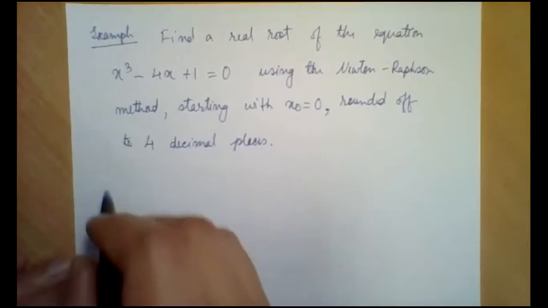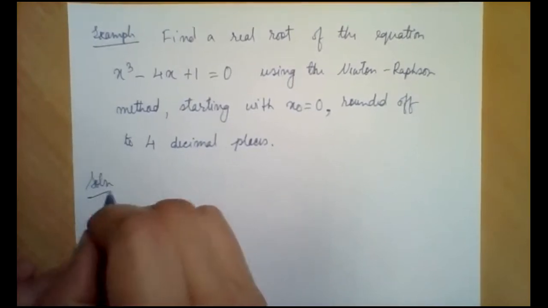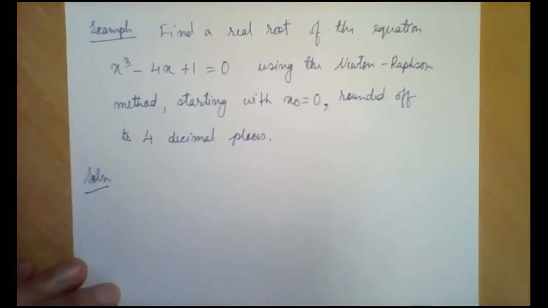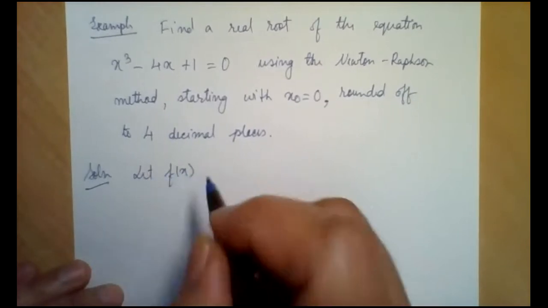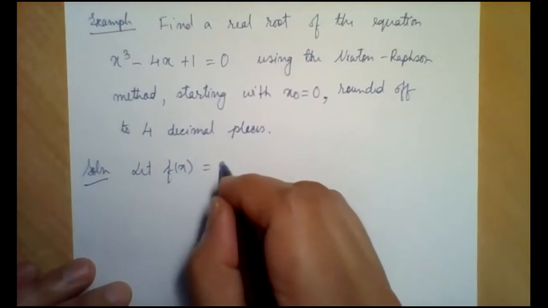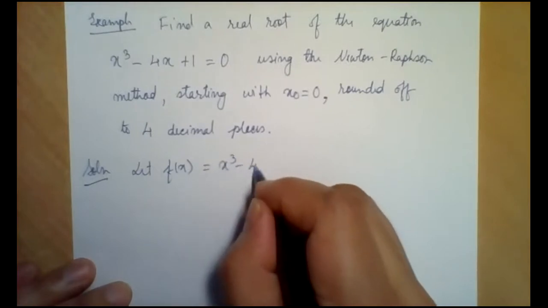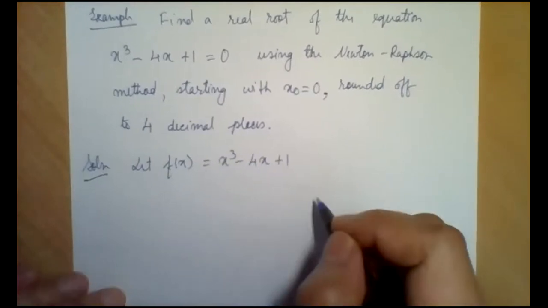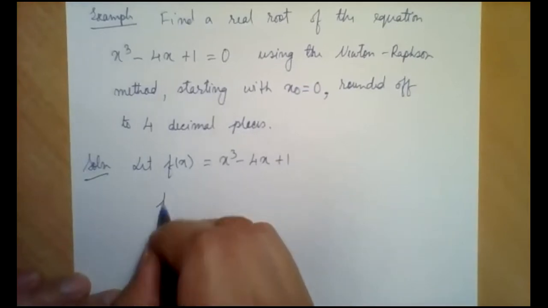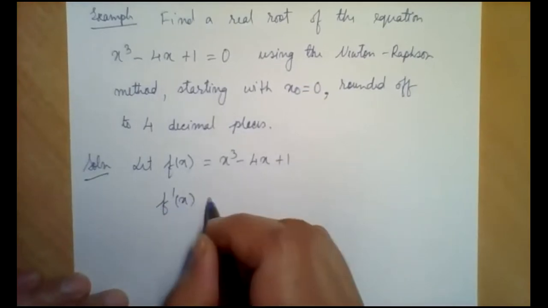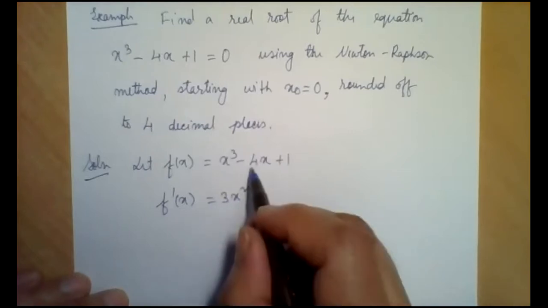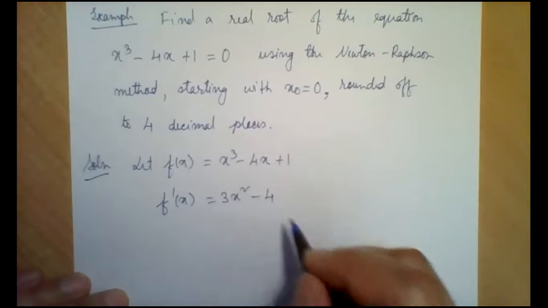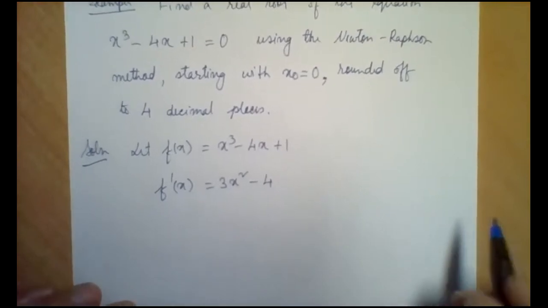Let us find the solution. Let f of x equal to x cubed minus 4x plus 1. Then the derivative f prime of x will be 3x squared minus 4, since the derivative of x cubed is 3x squared and the derivative of minus 4x is minus 4. So this is the derivative.